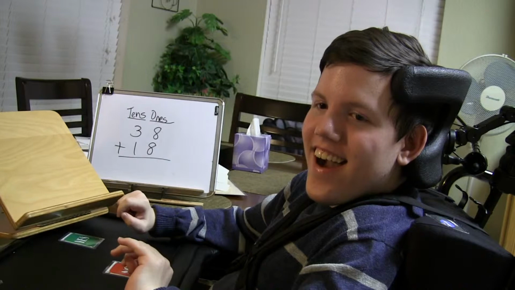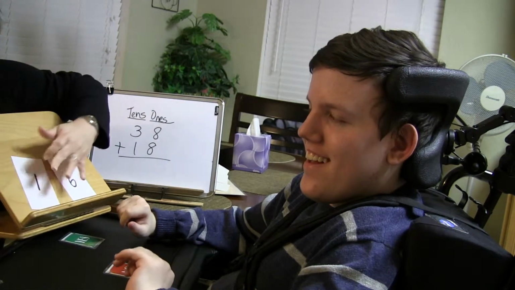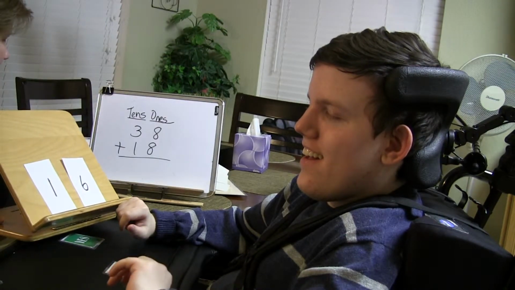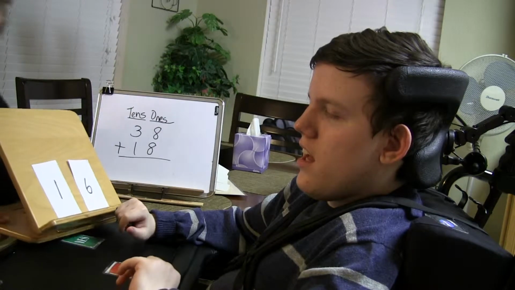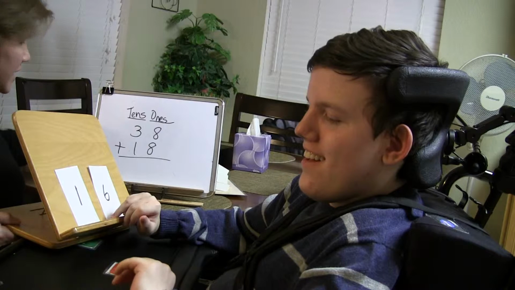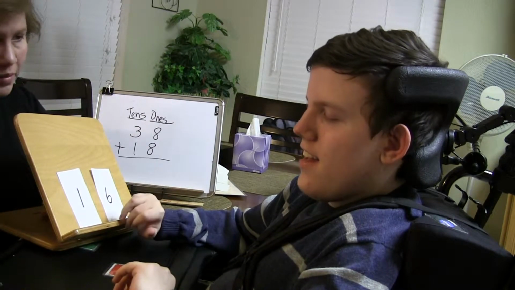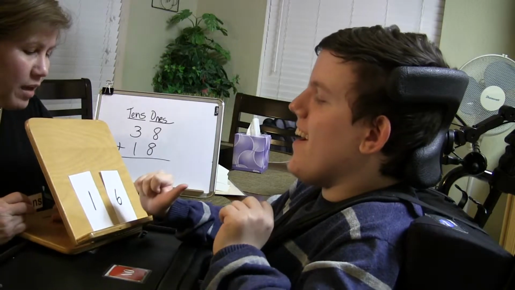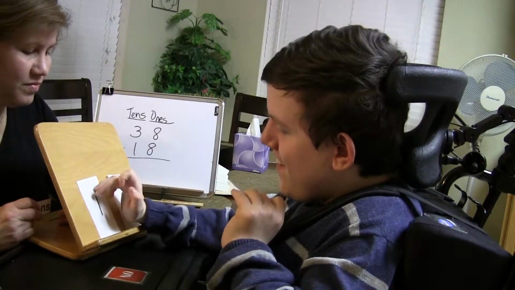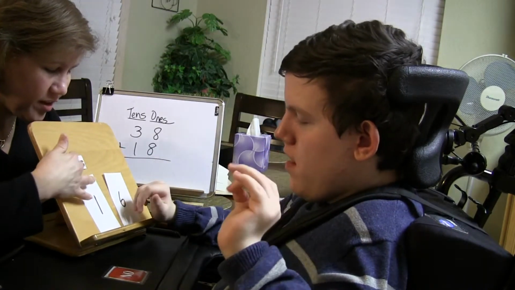So, here's the number 16. We got 16 ones, okay? And we're going to turn that 16 into a number with 10s and 1s. All right? So, which one will be the 10s? How many 10s can you make with the number 16? Can you make how many 10s? 1 10. Very good.